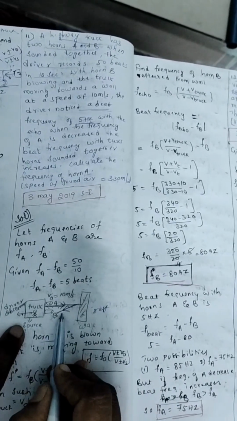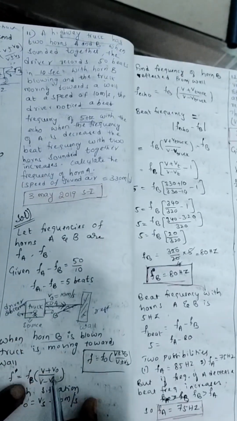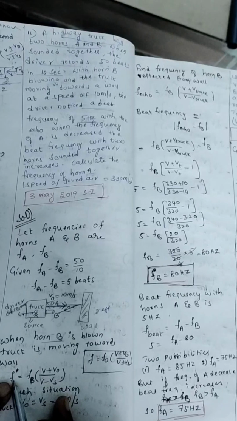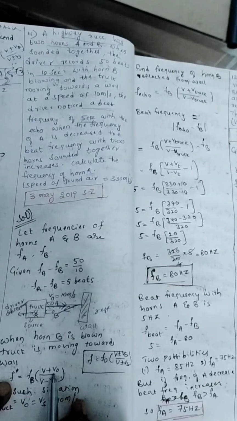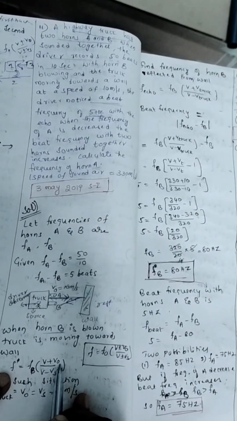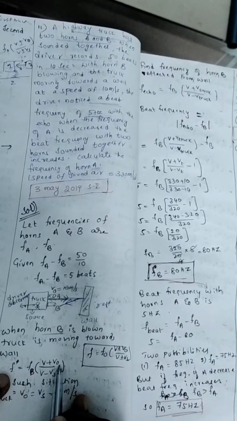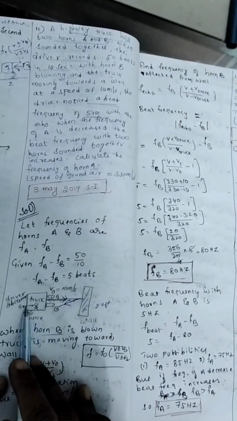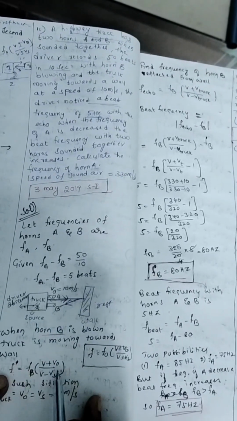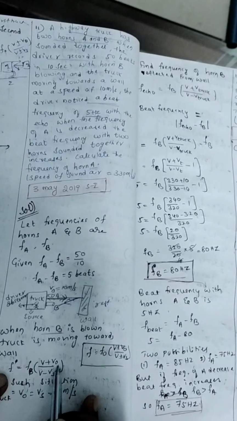So the truck is approaching the sound, I can see. So here what happens, apparent frequency increases. So here in the numerator you have to keep plus V naught. Okay. The driver is in the truck. The truck is moving means the driver inside the truck is also in motion. So V naught will be there.